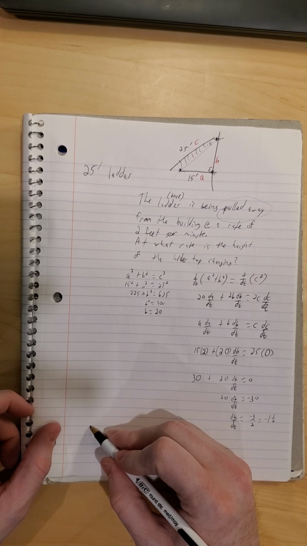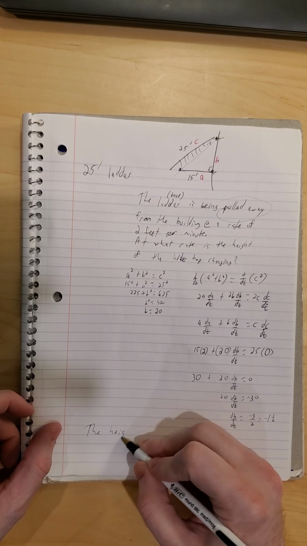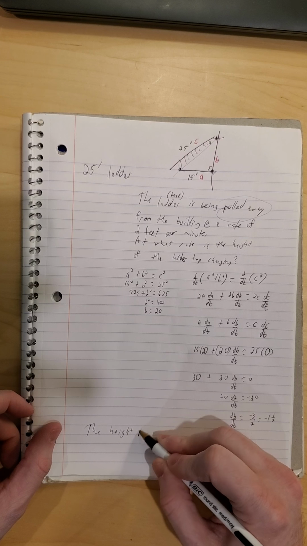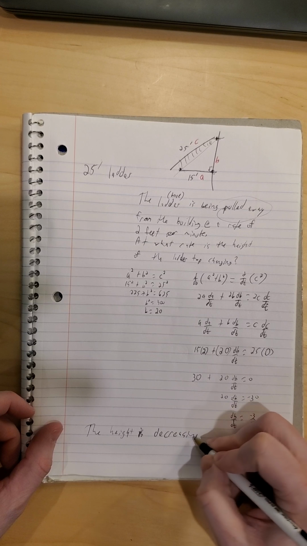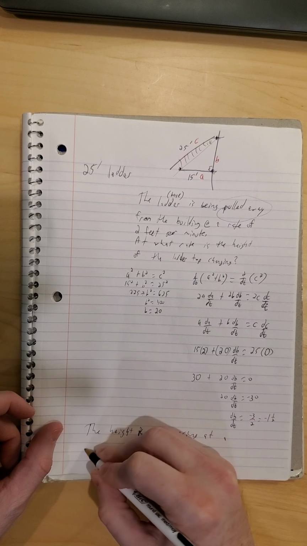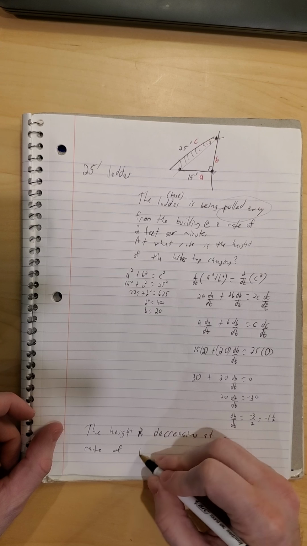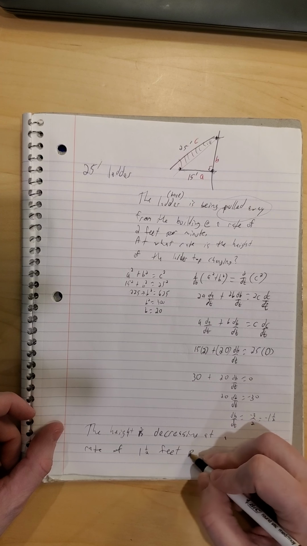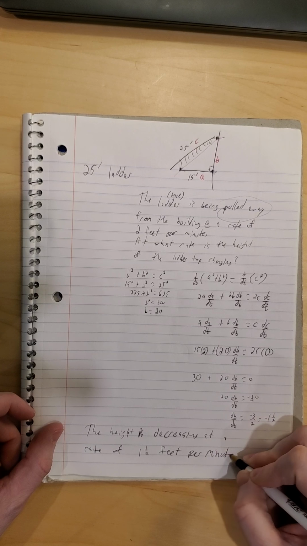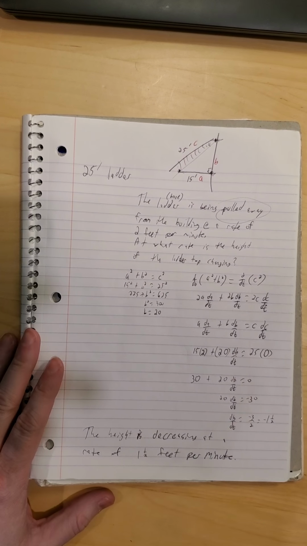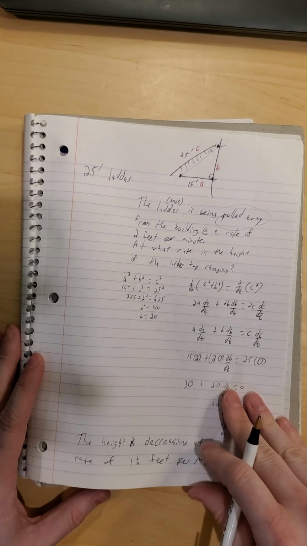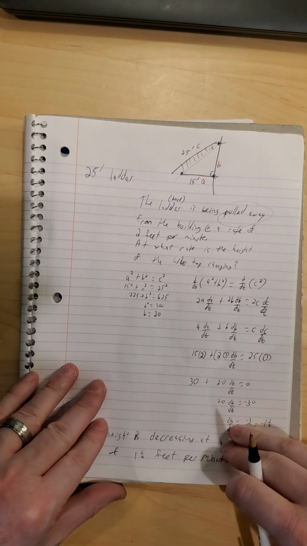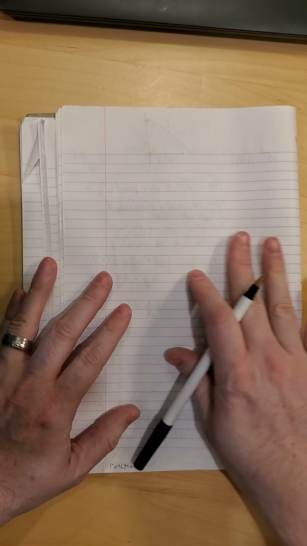So then we just throw that into our answer sentence. So height is, this is negative, so decreasing at a rate of 1.5 feet per minute. All right. There's a couple of our triangle problems. So next up, we'll take a look at a business application.